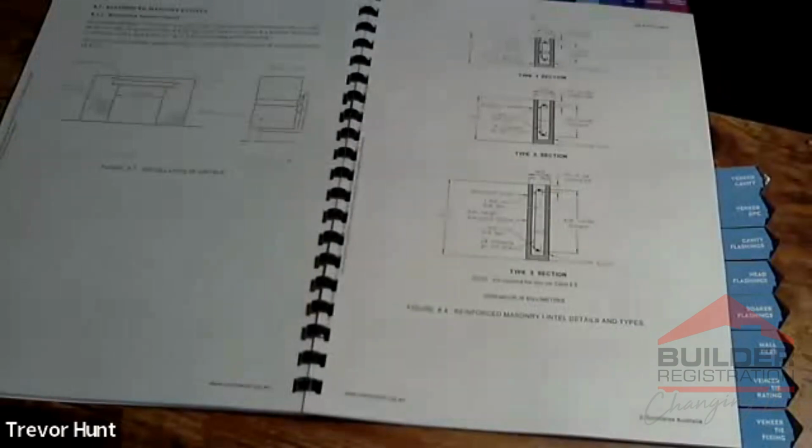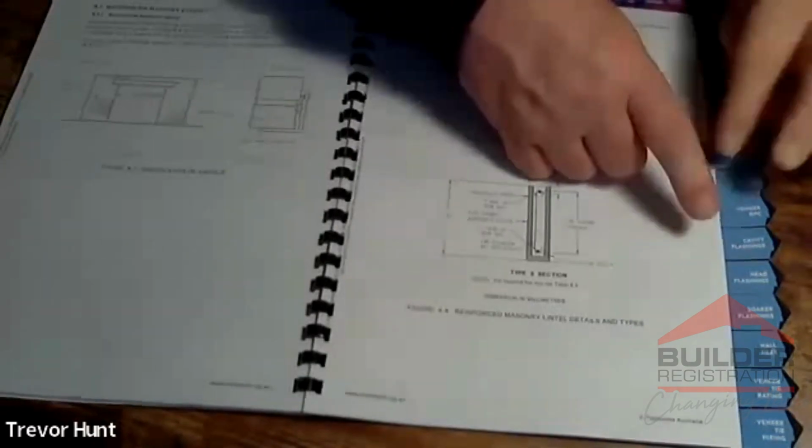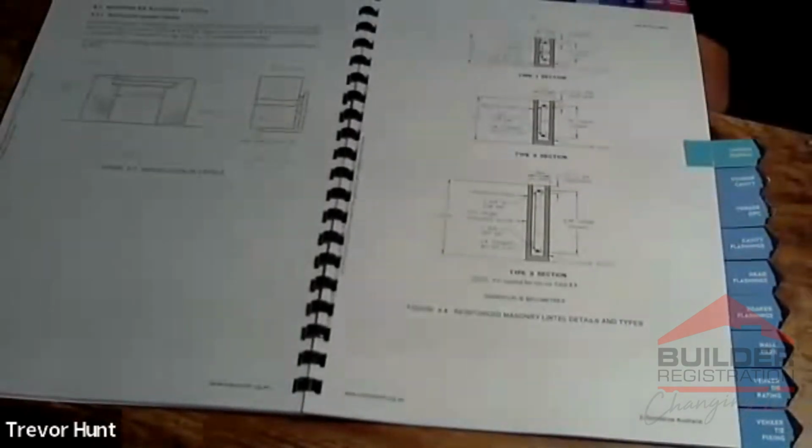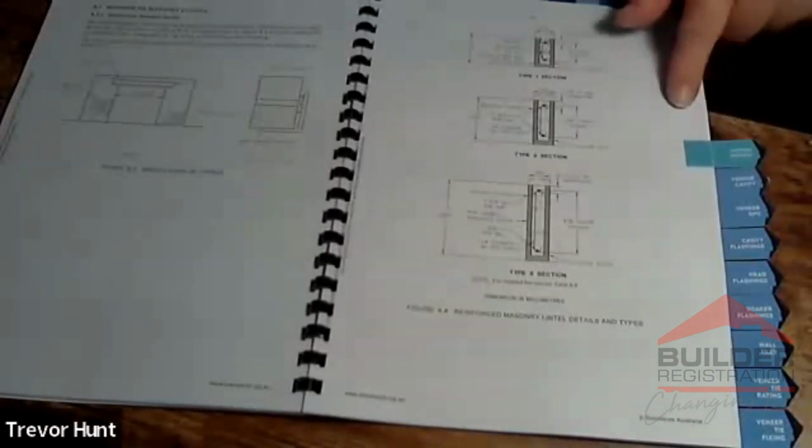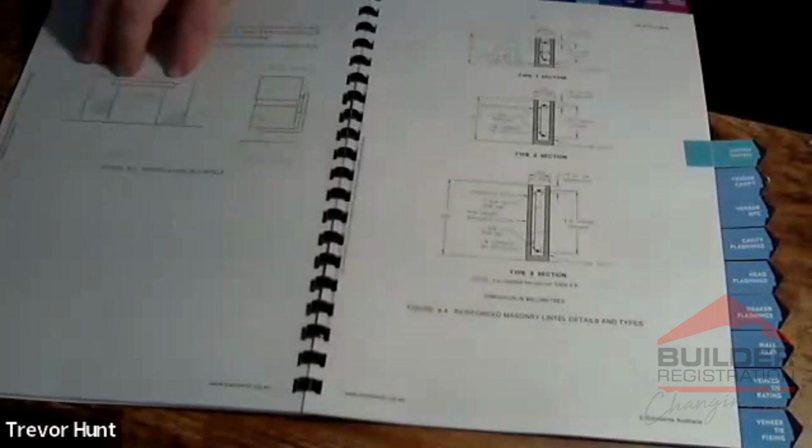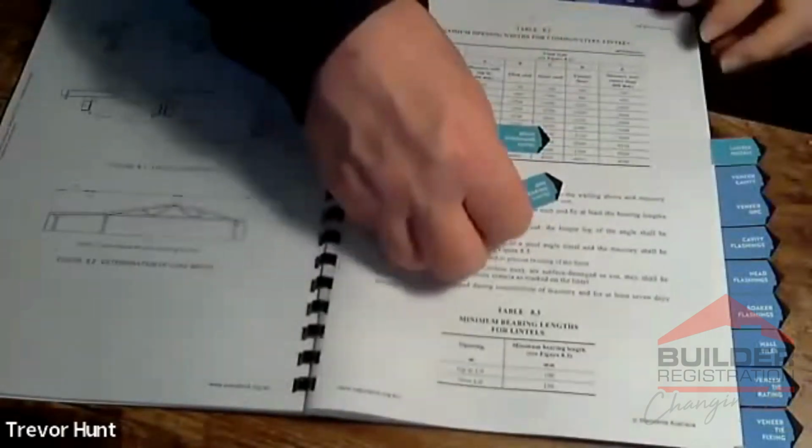So on page 45, I'm putting in my lintel install. After lintel install on page 45, on page 43, I'm putting in my other 2 tabs for this colour. So I'm putting in my minimum bearing for lintels and my brick overhang on lintels. So those two tabs on page 43.